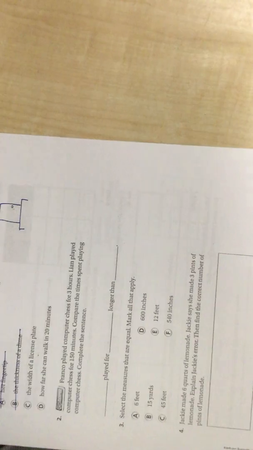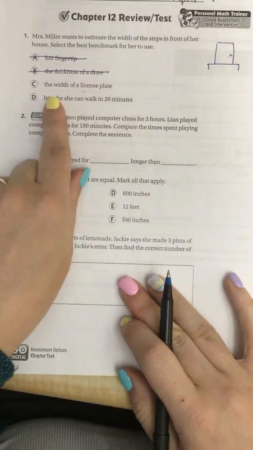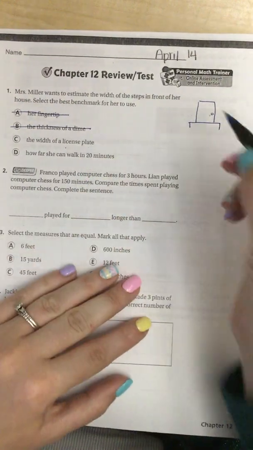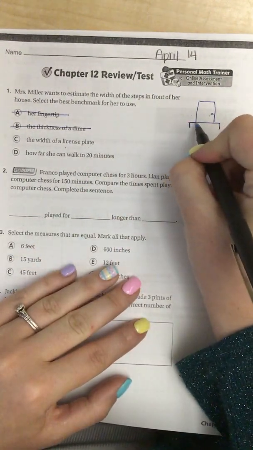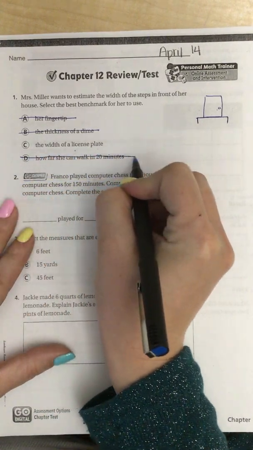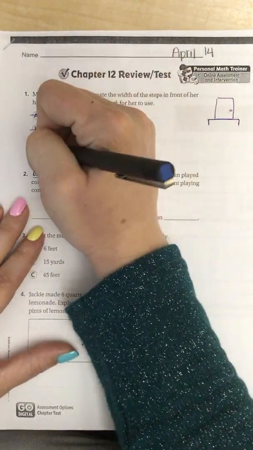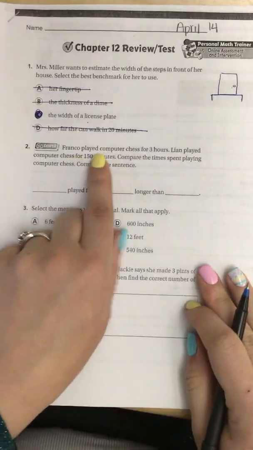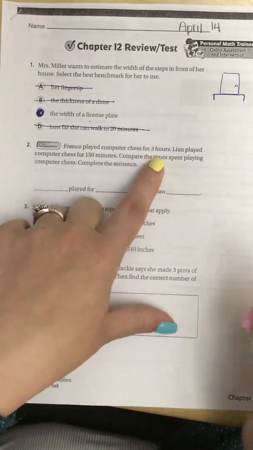The width of a license plate is about the width of our paper. Or how far she can walk in 20 minutes. Well, I know it's not going to take me 20 minutes to walk from this side of the step to this side of the step. So that means the only reasonable benchmark to measure the steps in front of our house is the width of a license plate.